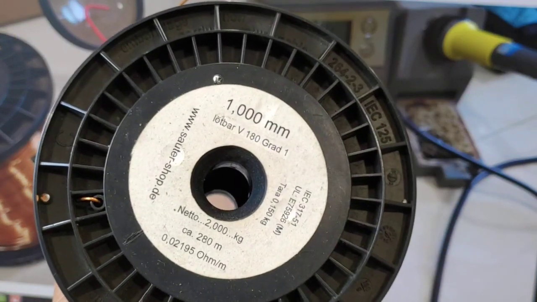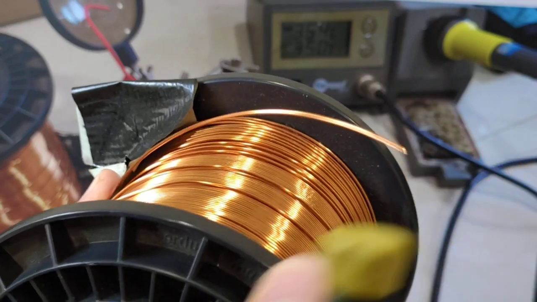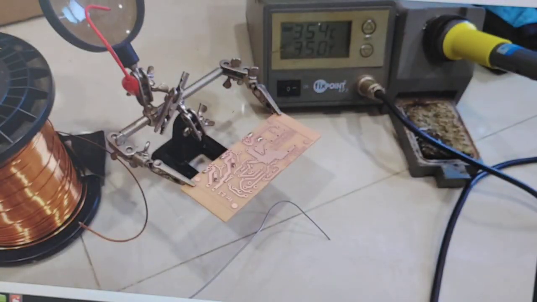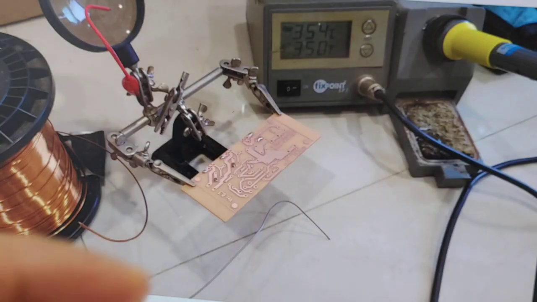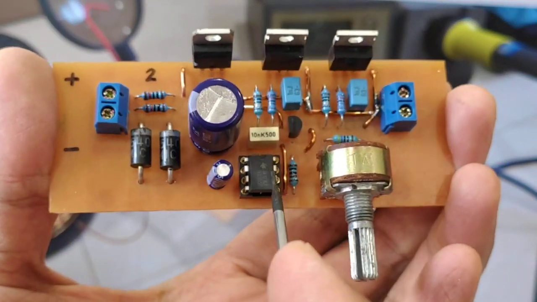Okay, this is 1mm wire. This is of course too thick, but it is better too thick than too thin. Okay, I'm going to show you. This, for example.